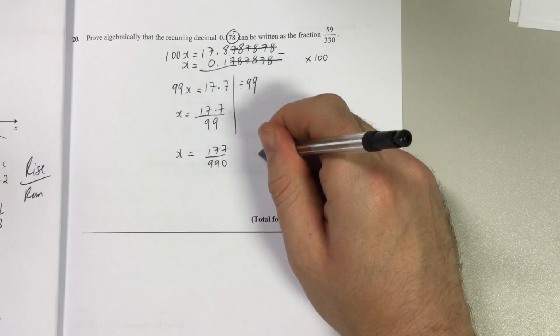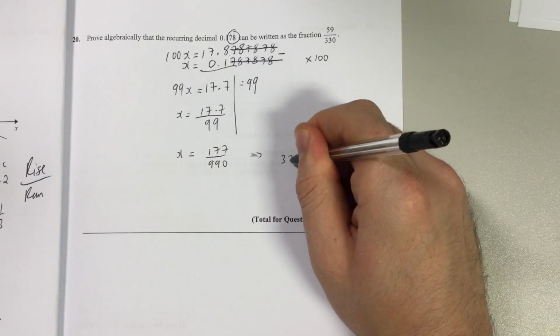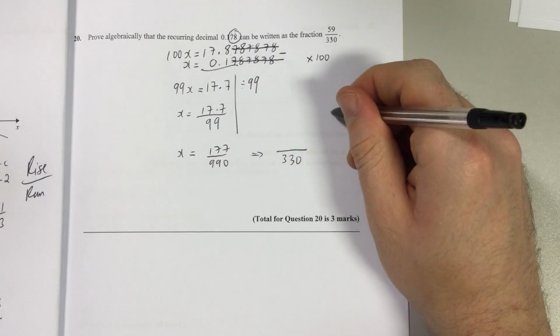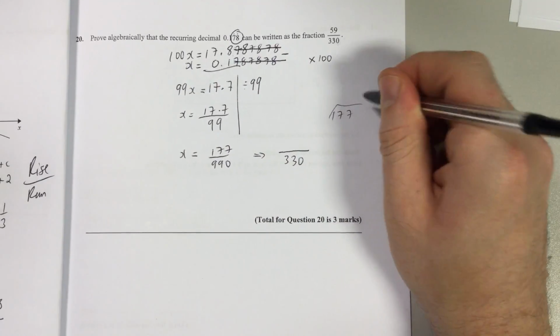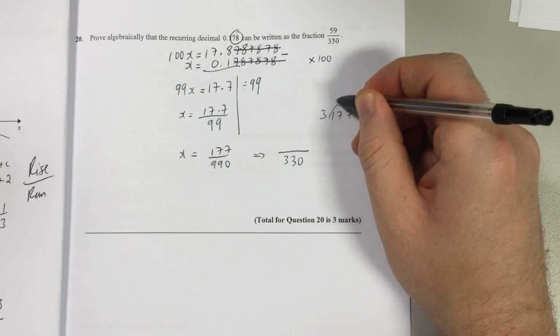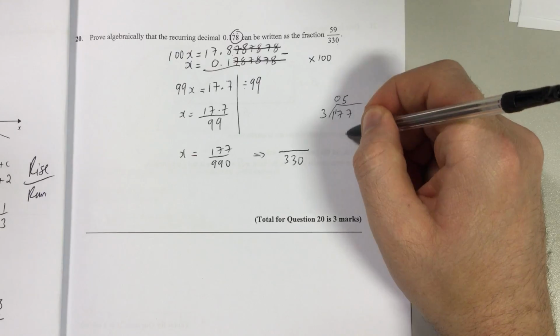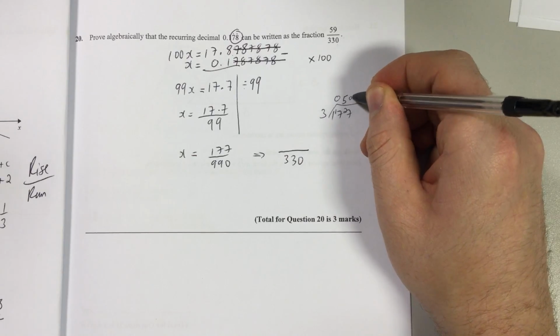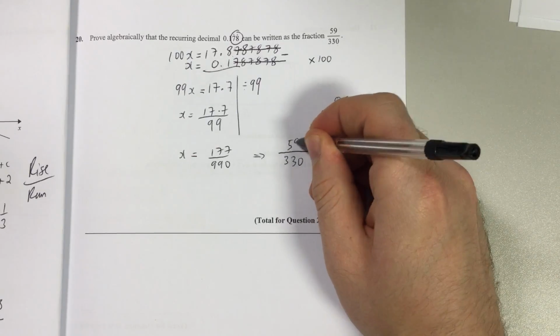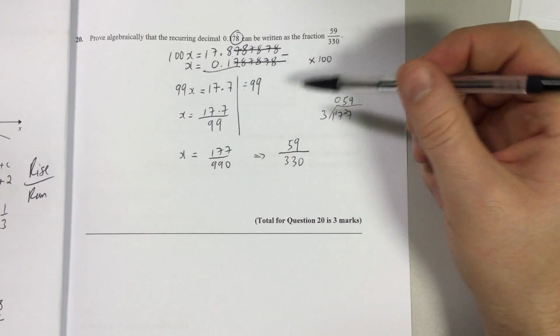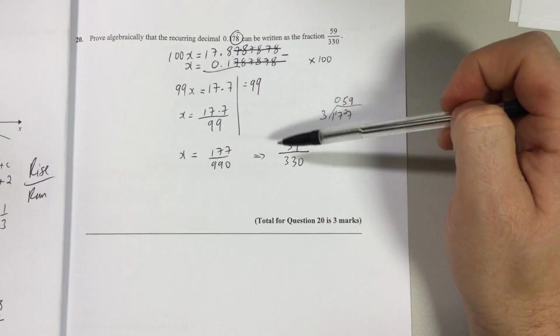So if I divide the bottom by 3, that'll be 330. And then 177 divided by 3, hopefully be 59. So 3's into 1 is 0, carry 1. 3's into that is 5, carry 2. And 3's into 27 is 9, so I've got 59. So I've algebraically proven that this decimal can be turned into a fraction.